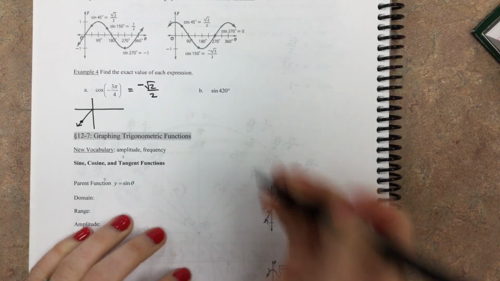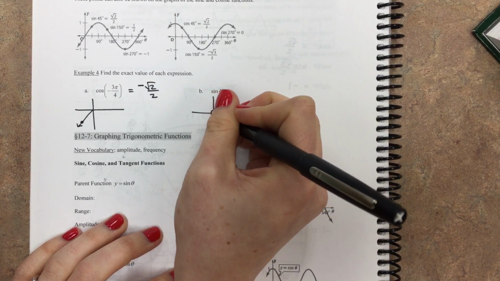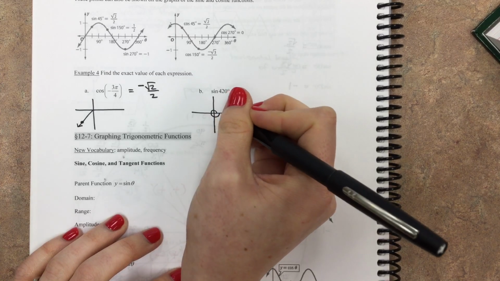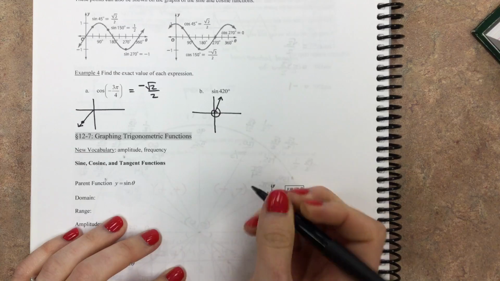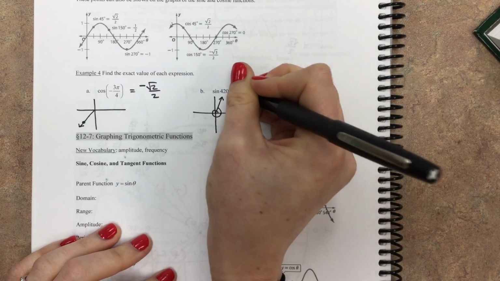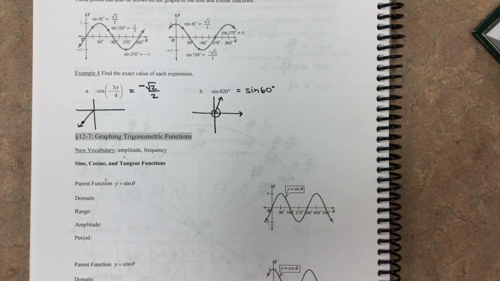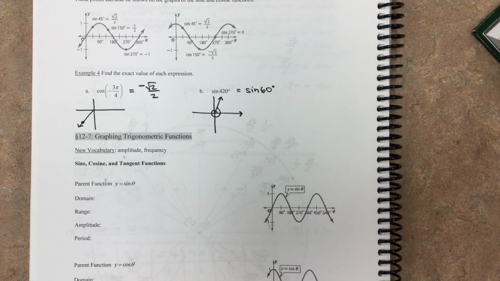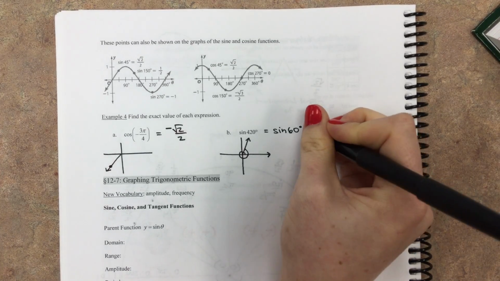Let's try one more. Sine of 420 degrees. So we go all the way around to 360. And then that leaves us with a remaining 60 degrees. So right there. So same as 60 degrees. So we know it's the same as this. And then the sine of 60 degrees, let's look back at that unit circle. Here's 60 degrees. The sine would be root 3 over 2, and it's going to be a positive root 3 over 2 because it's in the first quadrant.